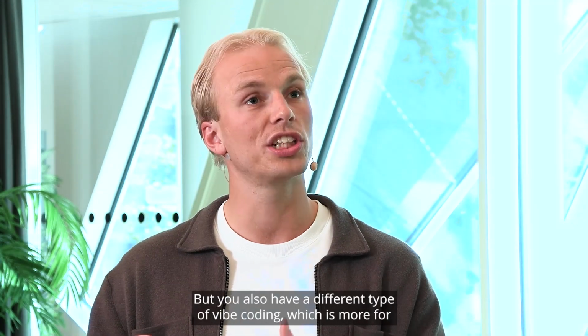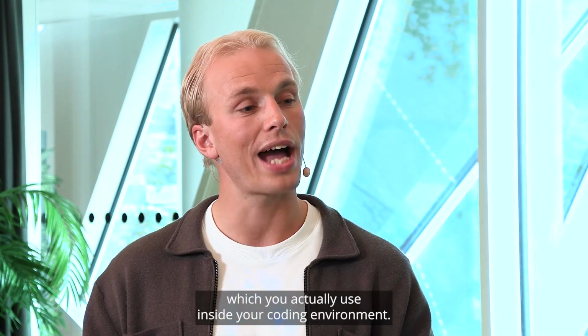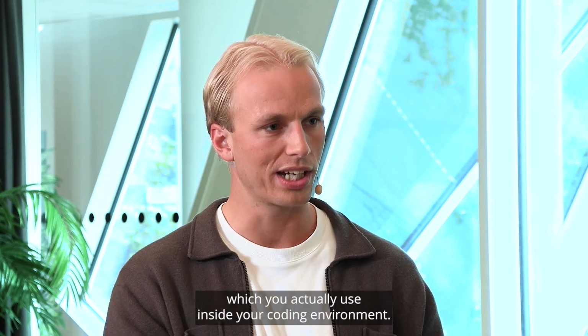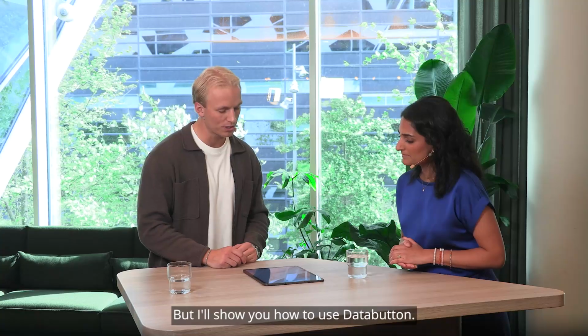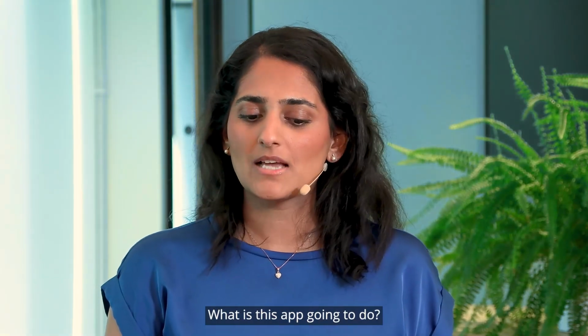Similar to Databutton, you have Lovable, but you also have a different type of vibe coding, which is more for the experienced programmers, like Cursor and GitHub Copilot, which you actually use inside your coding environment. Okay. But I'll show you how to use Databutton, and I will create a cool little app here. What is this app going to do?